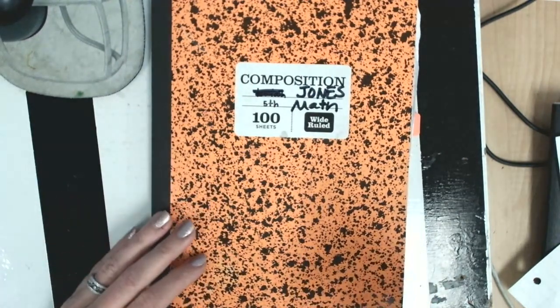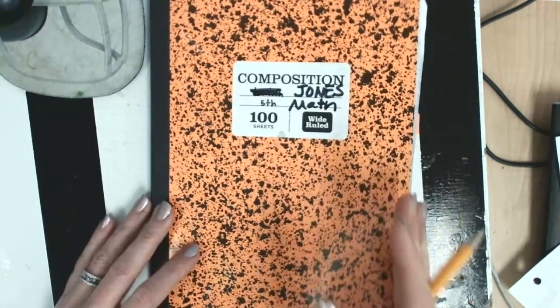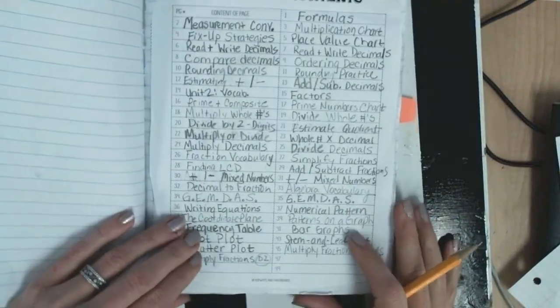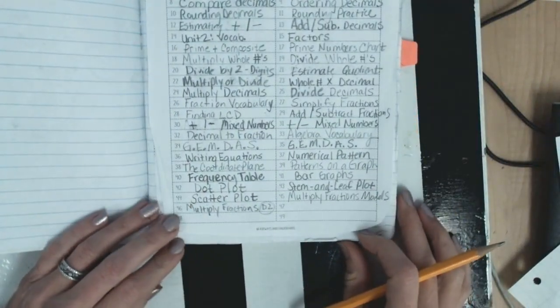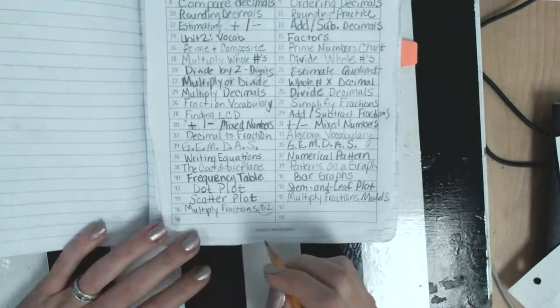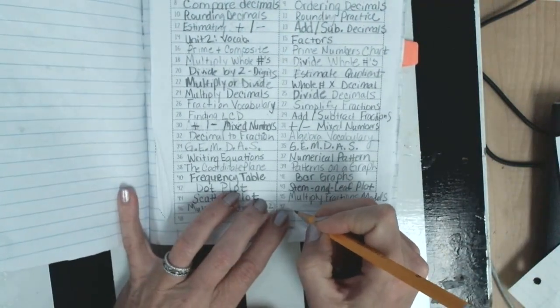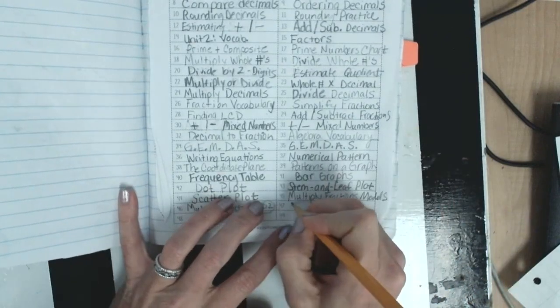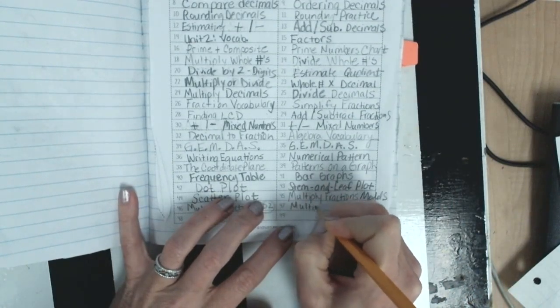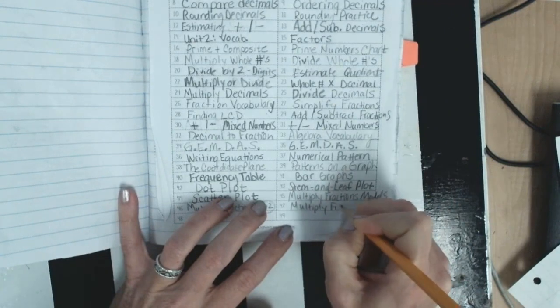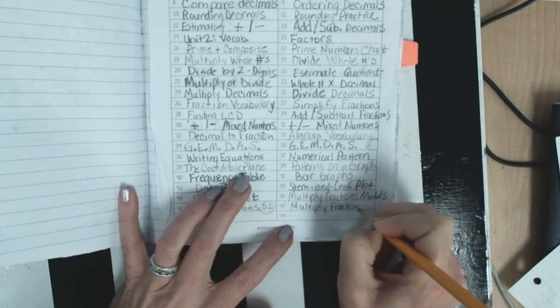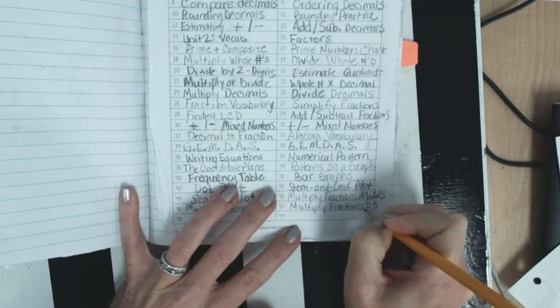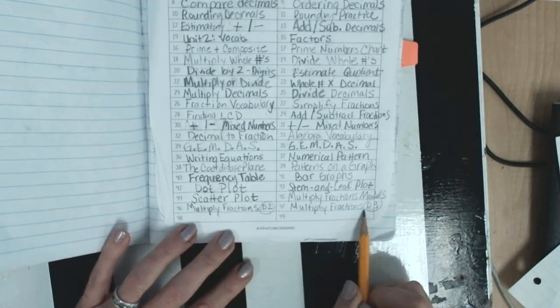Woo! All right, need your pencil, your math notebook. Open up. Look, we're getting close to 50 entries in our math notebook. Pretty cool. All right, so today, no models with our fractions, just the algorithm. So again, we're going to write multiply fractions. And we can give this one a D3. And today, there's no models.